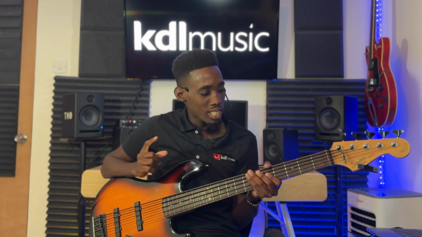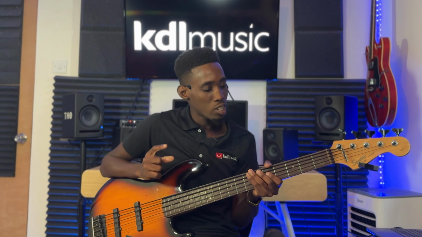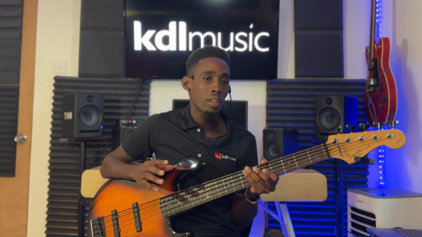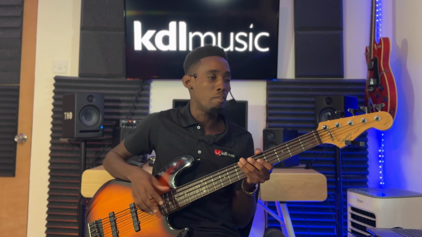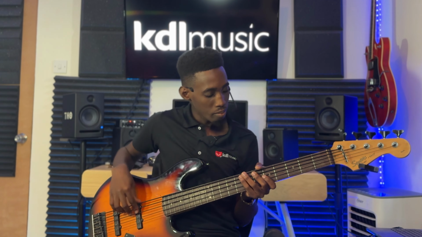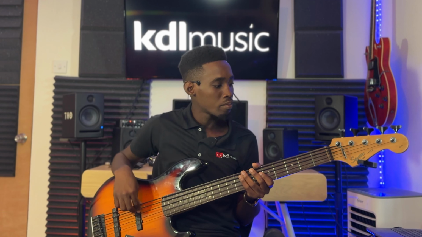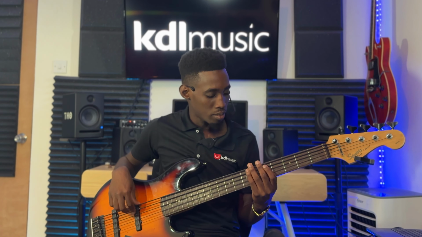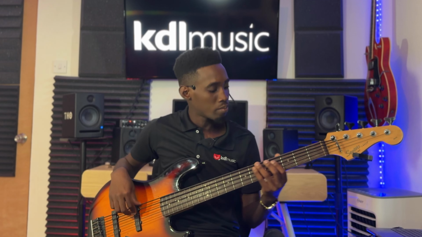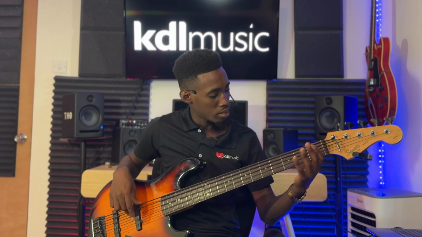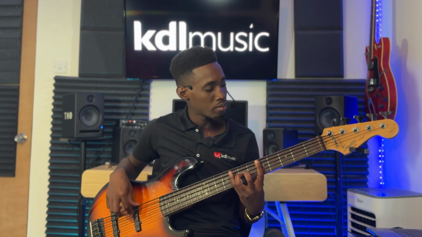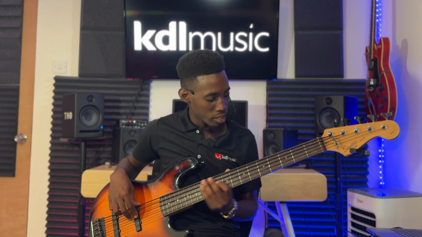And with this one we can do something slightly different than what we did in the first one. So instead of just doing the 1 and 5, we can actually arpeggiate the chord tones. So for that D minor, we'll go D F A. For the F major, F A C. The A minor, A C E, and then the G major, G B and D. So you have one more thing.